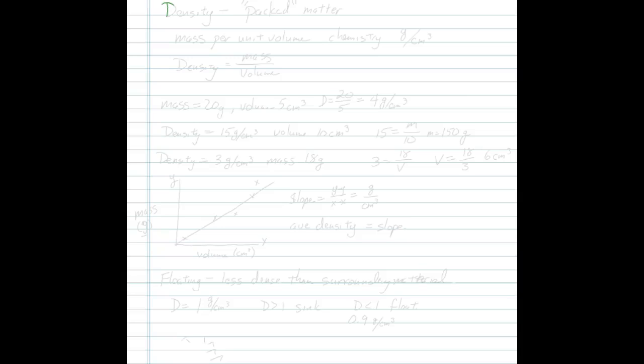This is a lesson on density. Density is a measure of how packed the matter is of an object. If you have a lot of matter in a very small space, that would be dense. If you have very little matter in a larger volume, that would be less dense.